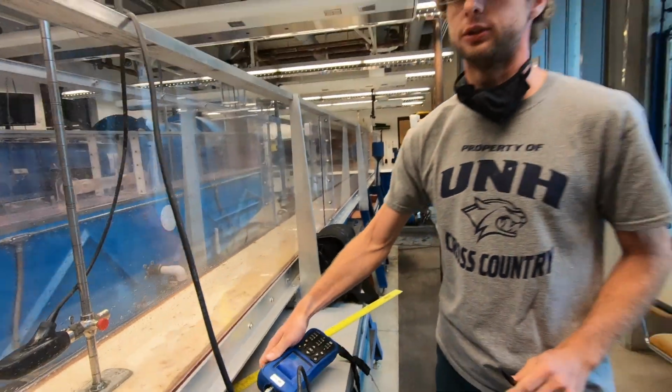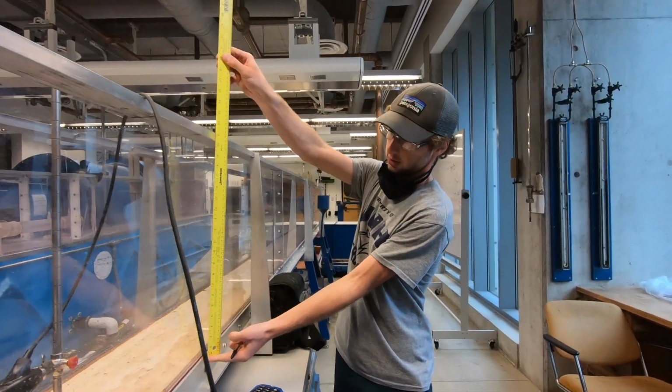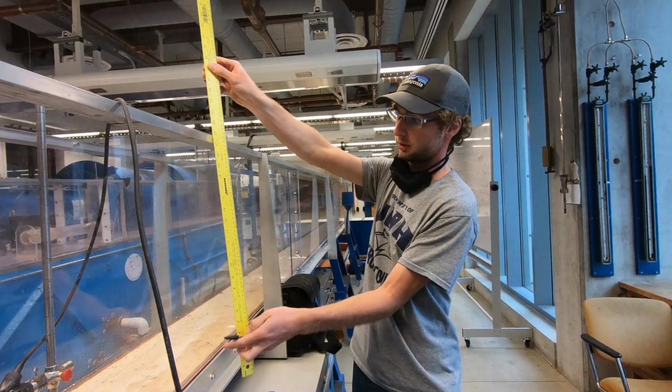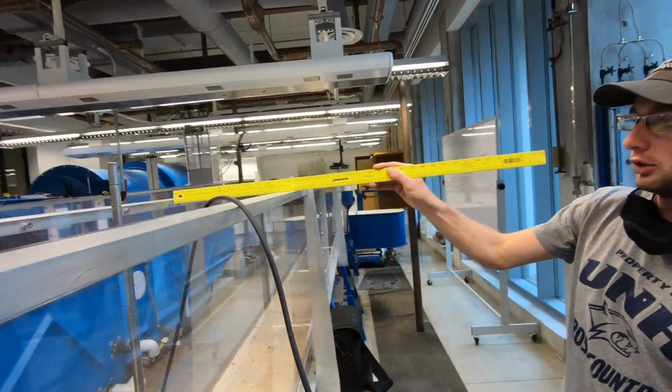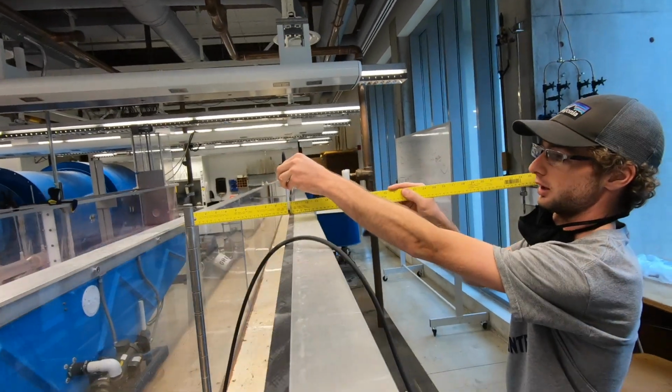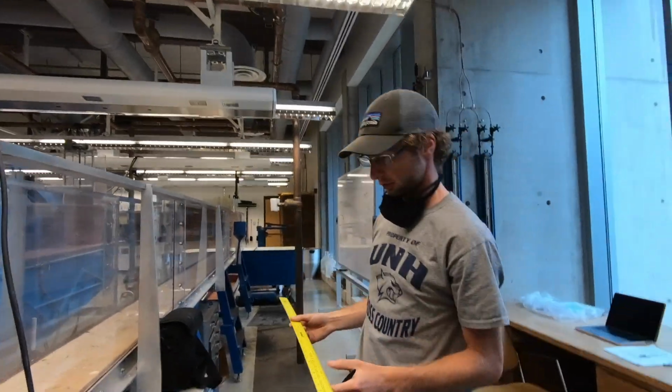You'll be able to calculate the flow using the depth of flow, which will be observed by holding the ruler up to the water or the flume and measuring the depth. And you'll be able to get your width by measuring across, and it is a 10-inch flume. So that's going to be your width for all the trials.